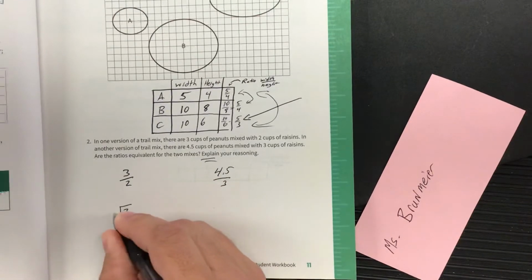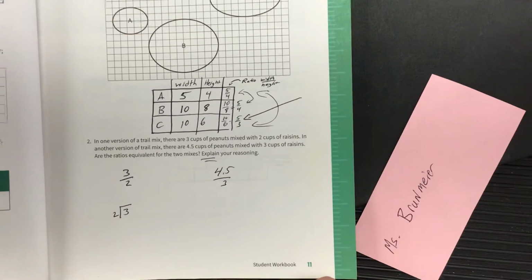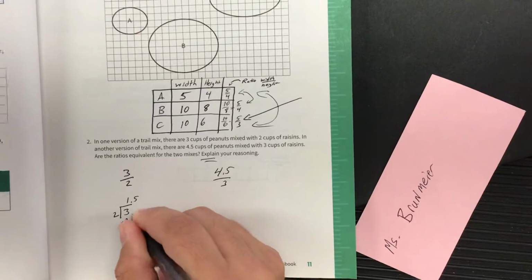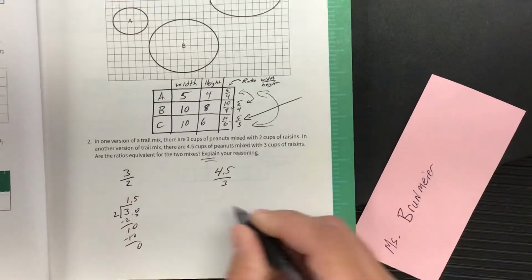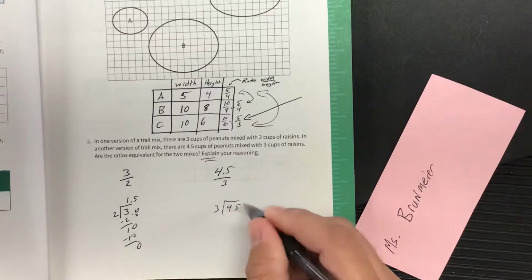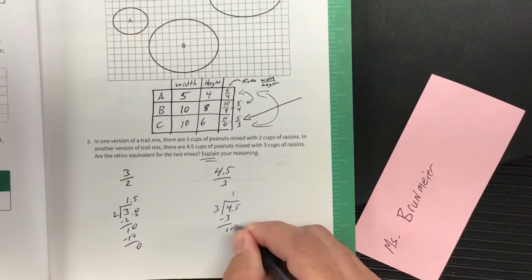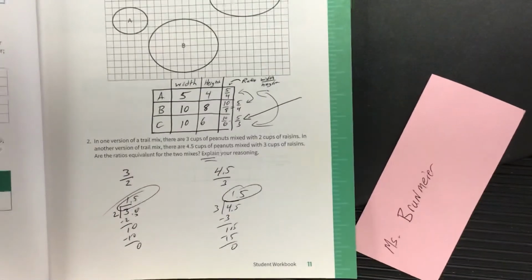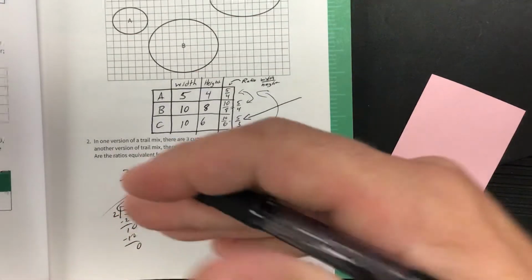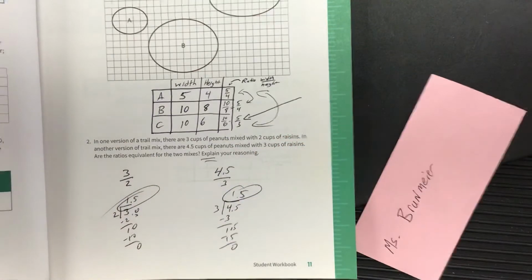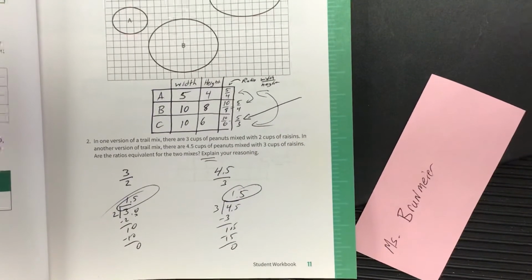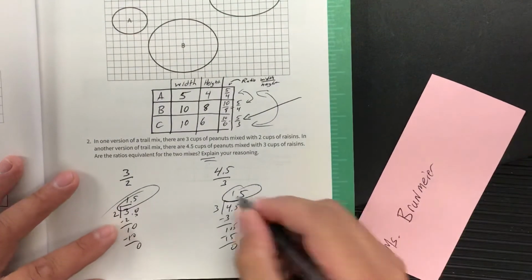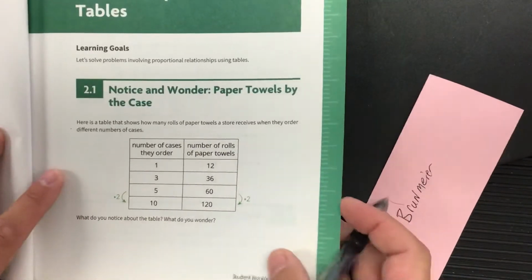Okay, it's kind of tough to see because I have a decimal inside of a fraction, so we can divide it. Anybody know what 3 divided by 2 is? What's that? 1.5. How about 4.5 divided by 3? 1.5. So, are they going to taste the same? Yes. Why? Because the amount of peanuts to raisins is in the same ratio. It's the exact same recipe. Okay, so again, however you needed to explain that, 1.5 cups of peanuts for a cup of raisins.